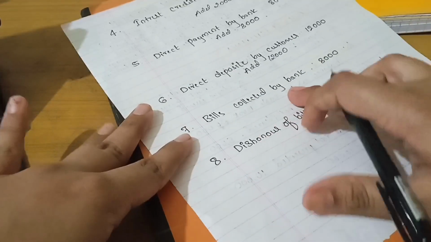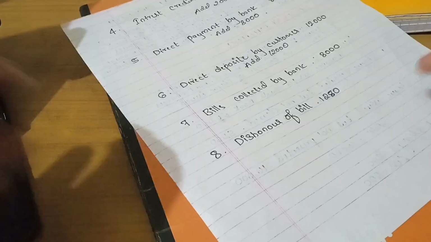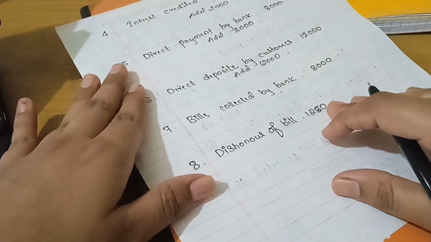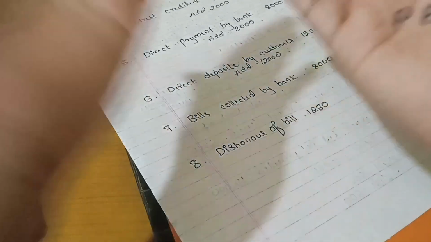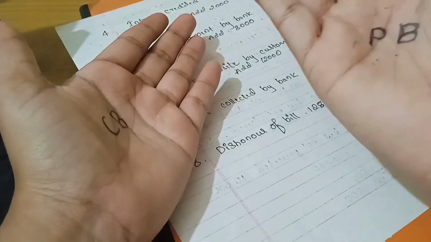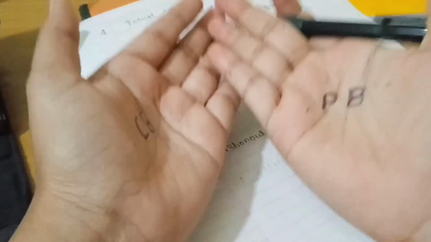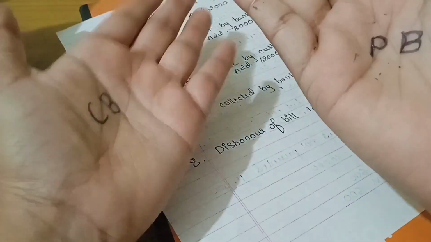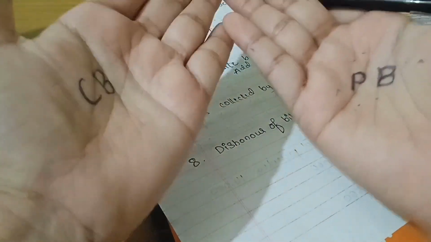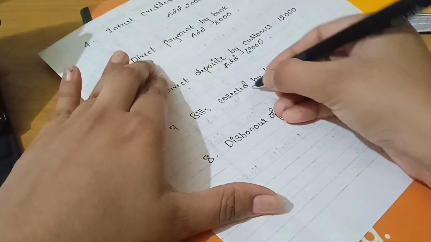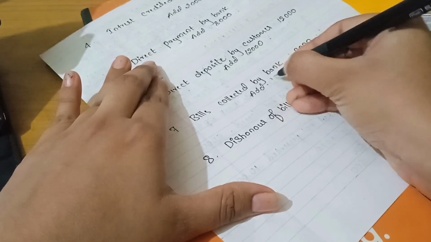And bills collected by bank. The bank has received some money. Our passbook has increased. In our bank account we received the bills and our passbook is increased, and to match we have to increase our cash book, so we add back. So add 8,000.